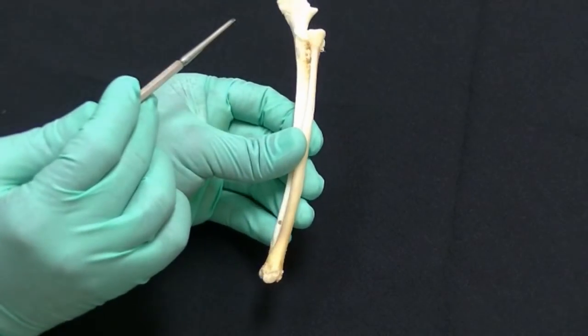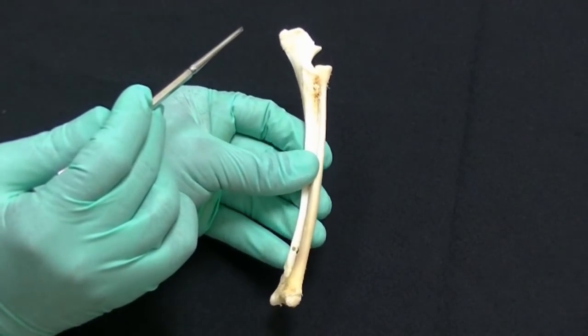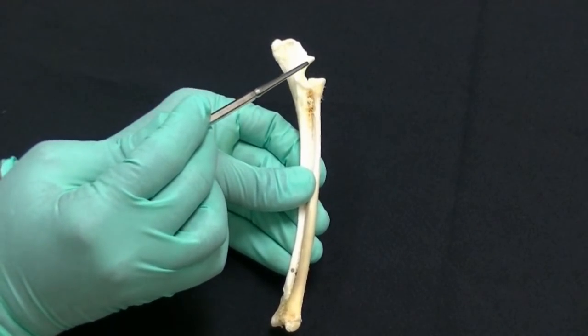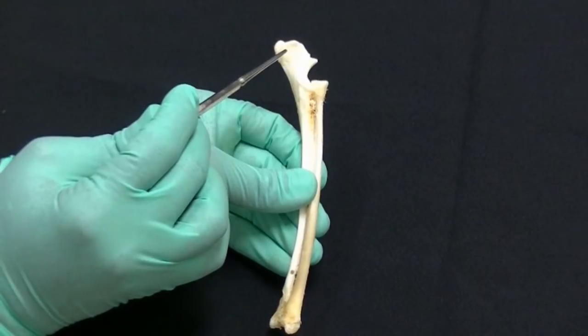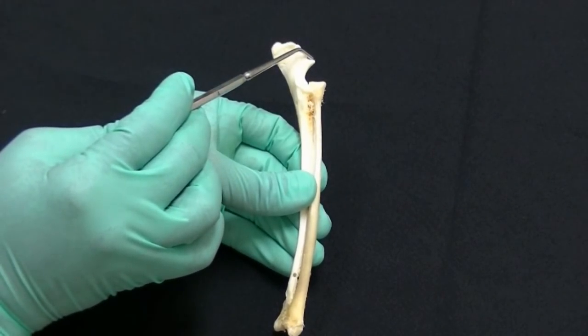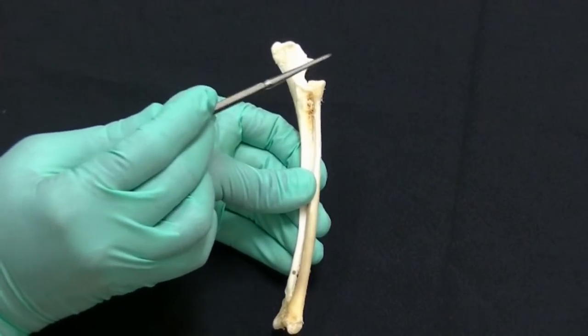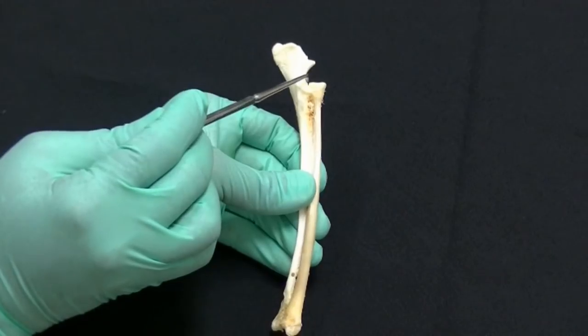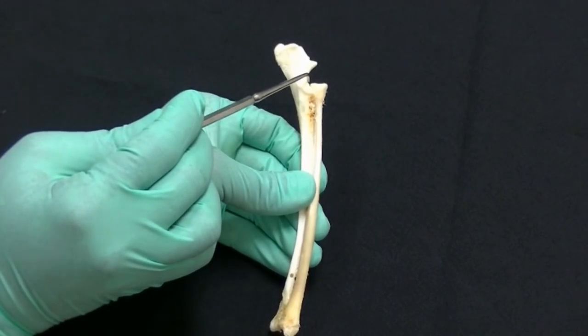Let's go back to the proximal end. As we see it from the medial view, we can see the olecranon process more clearly with the olecranon tuberosity and the anconeal process, which is a beak-like projection. Then we see the trochlear notch, which fits into the trochlea of the humerus.